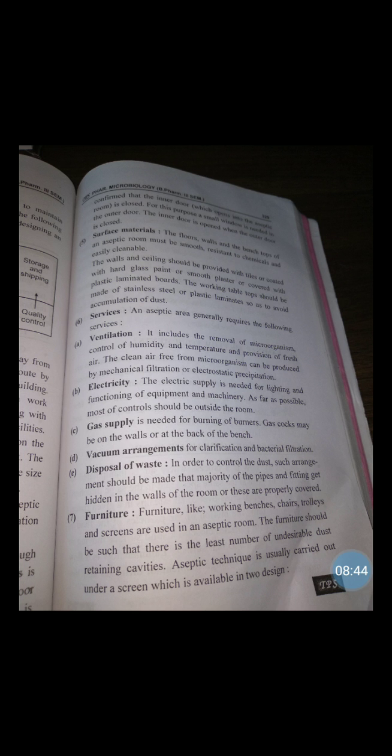Then clean air. The clean air free from microorganisms can be produced by mechanical filtration or electrostatic precipitation.